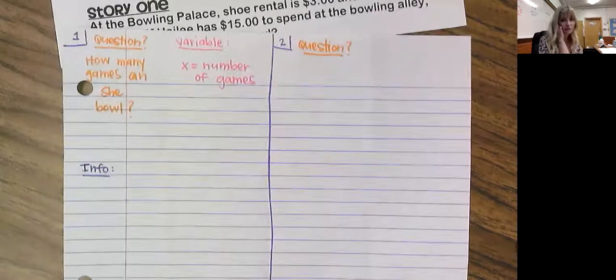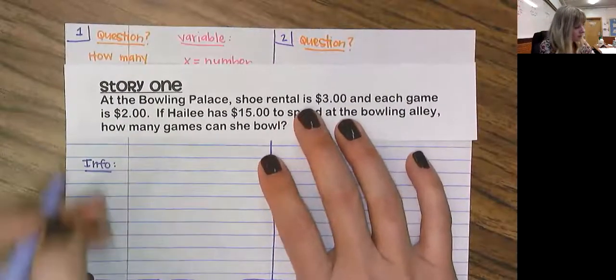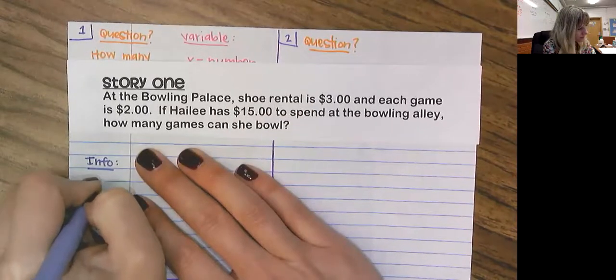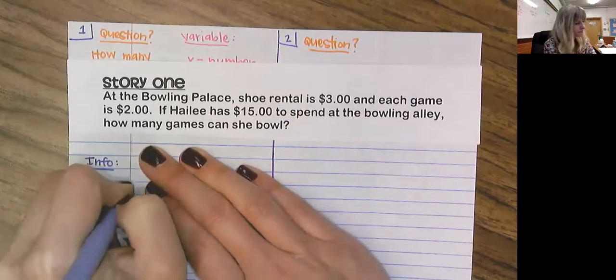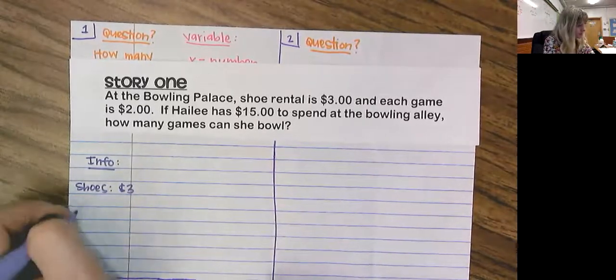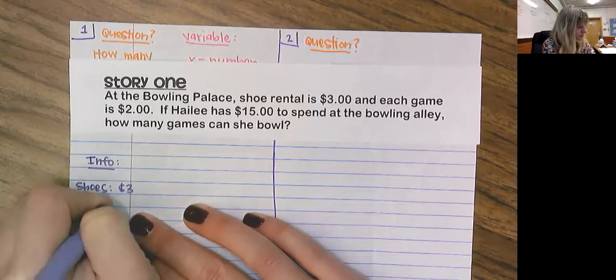So I'm just going to write "info" here. In this question, I'm going to bring this down here so you guys can see it. Shoe rental is $3, so I'm going to give myself some keywords here. Shoes are $3. Each game is $2, so I'm going to write it like this: $2 per game.